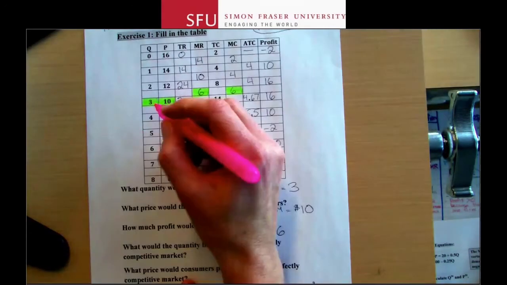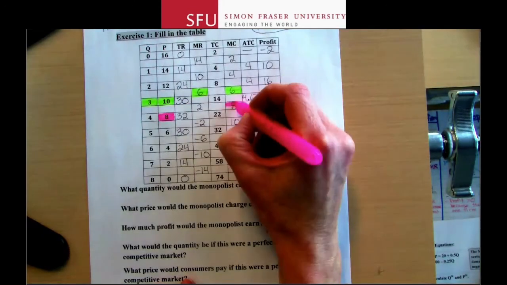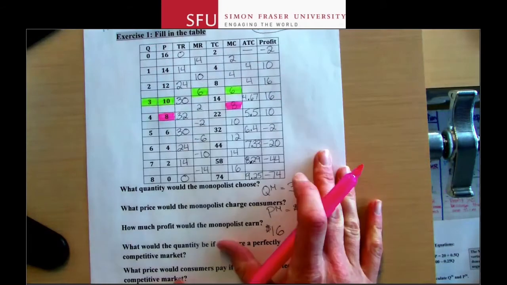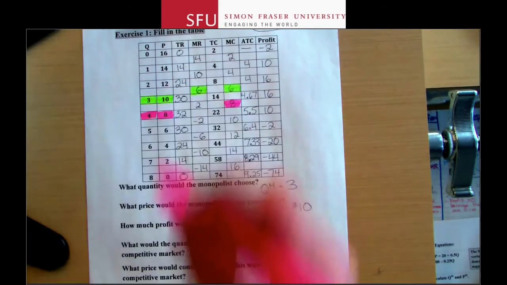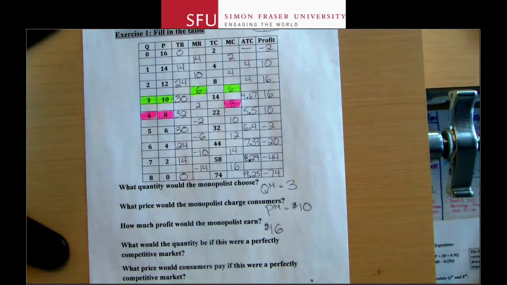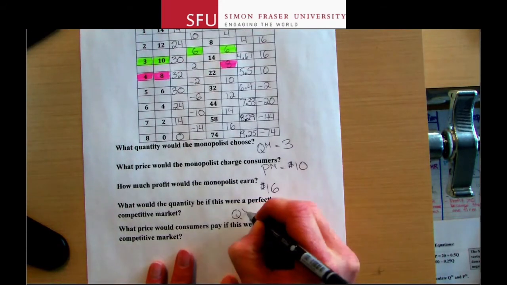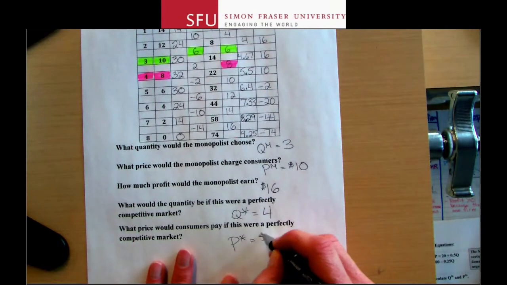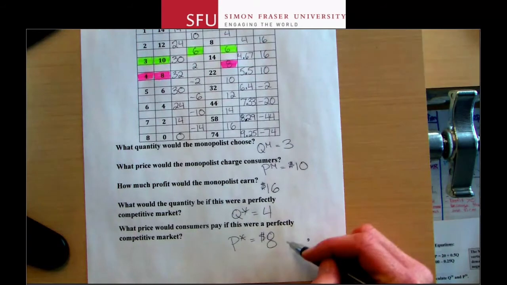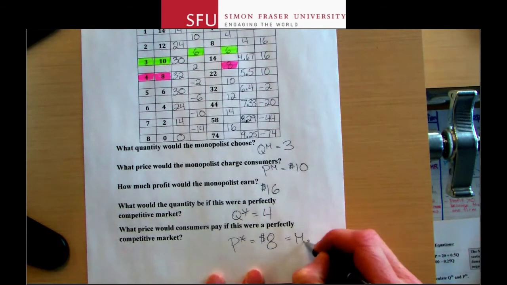So in a perfect competition, you just look at the demand curve and the supply curve, or the marginal cost curve. You're looking for the equilibrium. So that would be $8, and that goes with a quantity of 4. So Q star then would be 4, price star would be $8. So the marginal revenue then would also be $8. Let's put equals MR.